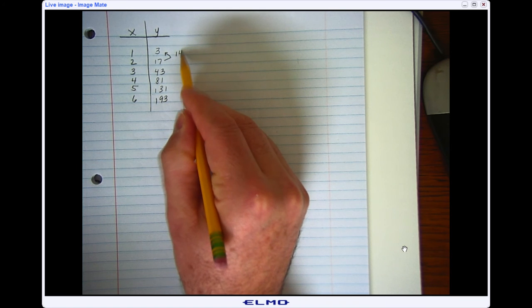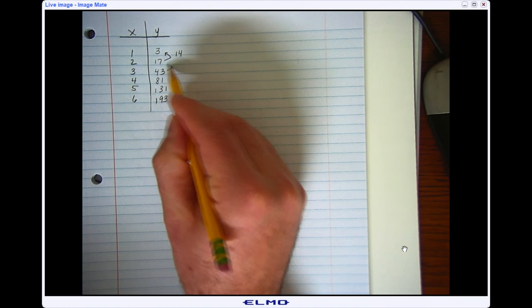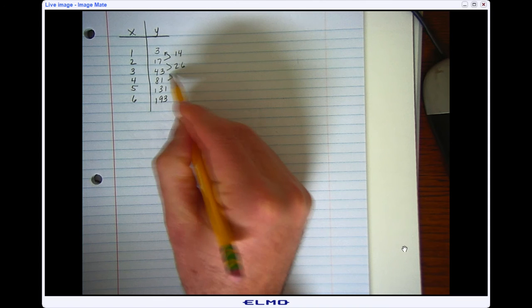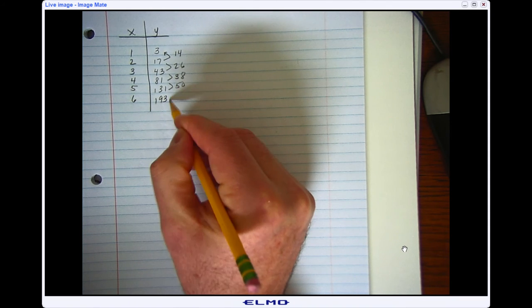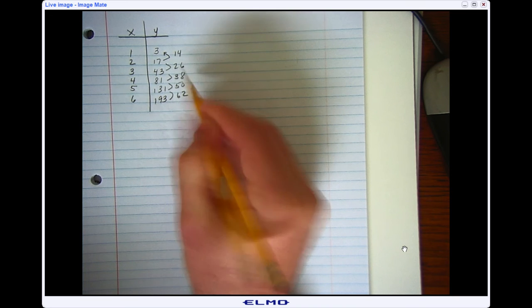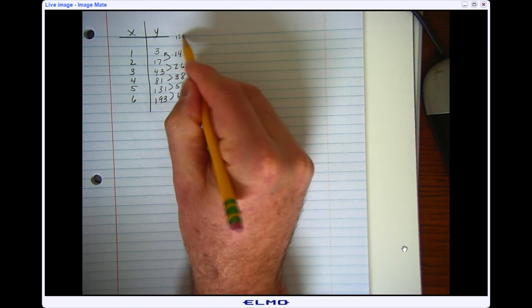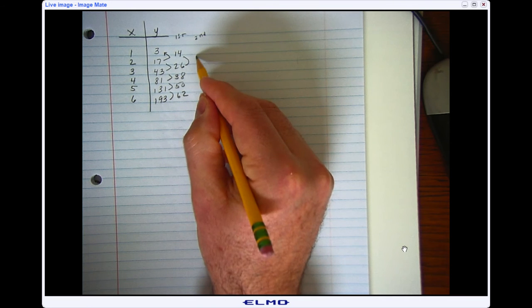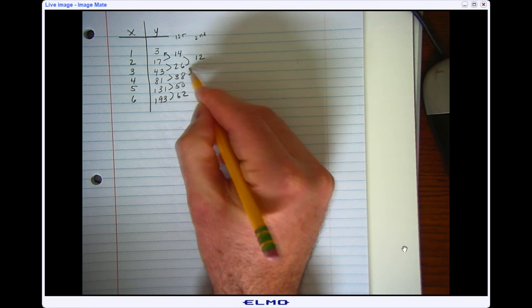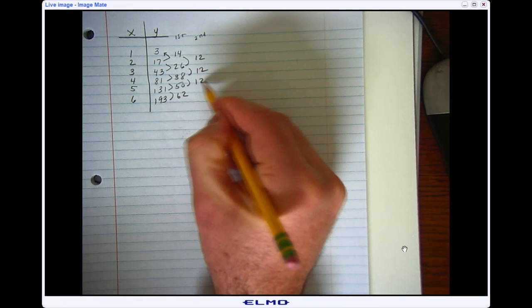So this would be 14. When I subtract these, I get 26, 38, 50, and 62. Now, obviously, these are not the same difference the first time, so I'm going to have to do it a second time. So when I do that, 26 minus 14 is 12, and when I do these, I keep on getting 12.